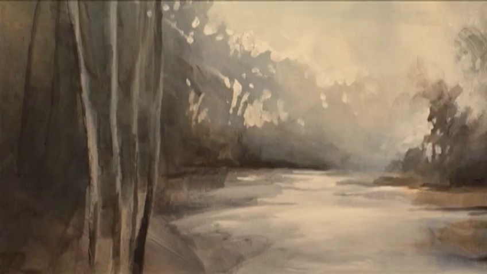Okay, now we're going to start playing with the reflection in the water. This is one of my favorite parts.